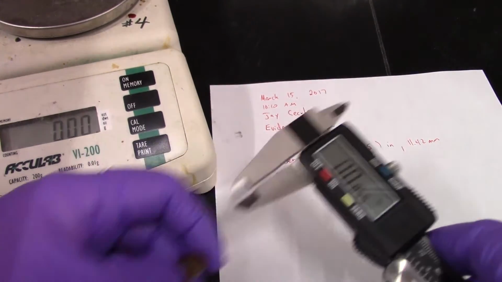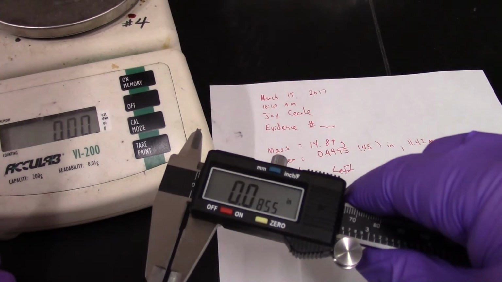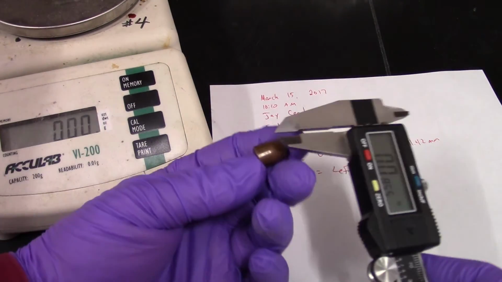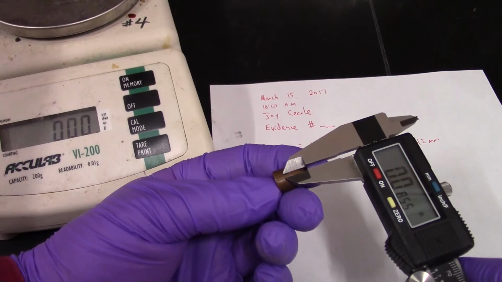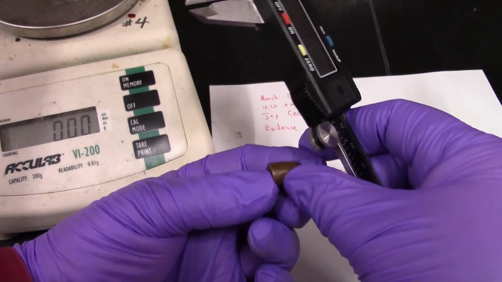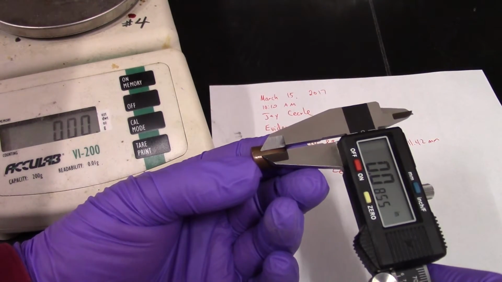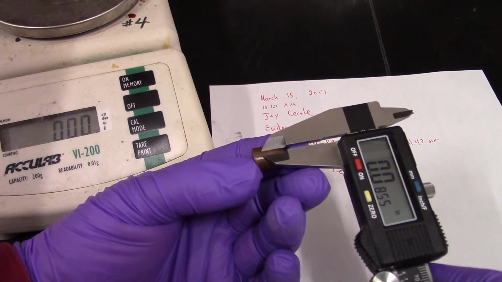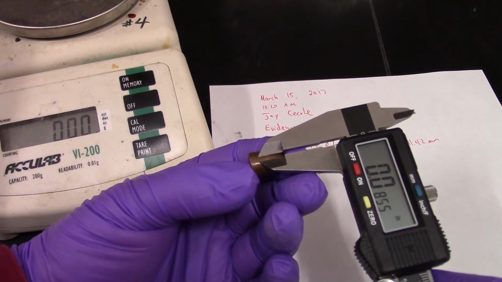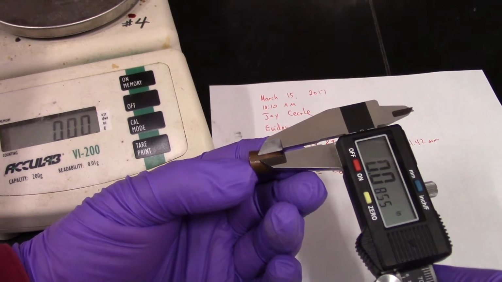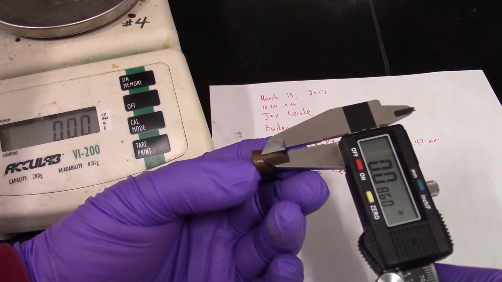So I'm going to make an adjustment again. And you can see it doesn't take a lot to really get a change. And then I'm going to investigate that they're consistent. So that actually looks better on that groove. I'm looking, really focusing on the points of the calipers. That one looks really good.